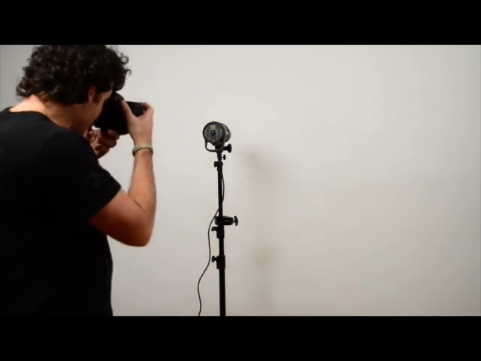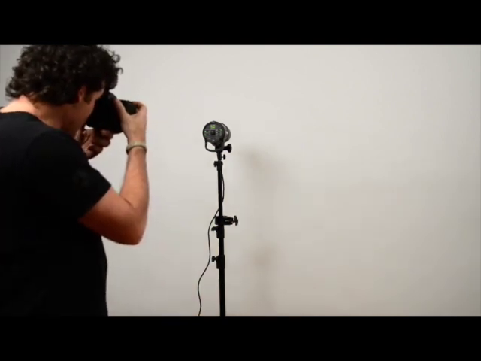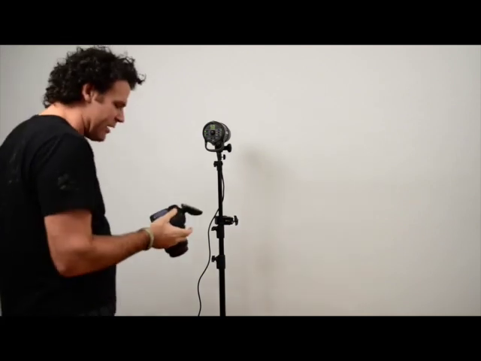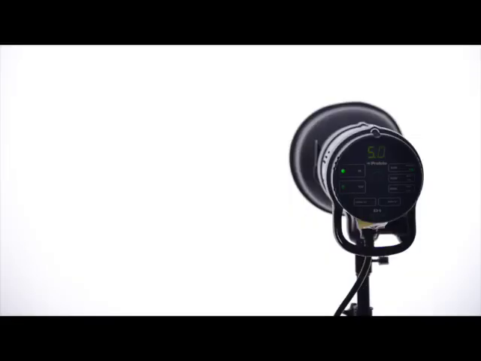What I'm gonna do first is shoot at the sync speed that's rated for this camera, the maximum speed I'm supposed to shoot at, which is 1/200th of a second. And we're gonna take a shot. We're just gonna shoot this Profoto head as it strobes against the background. We are using the Air 1 remote, and we're shooting, and we've got a nice clear picture of the strobe hitting the background, clean and simple.